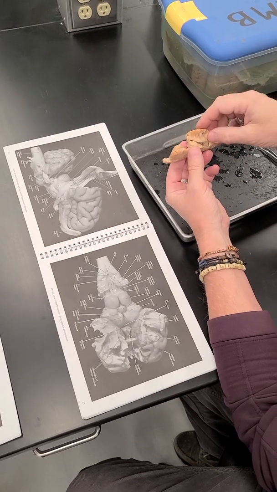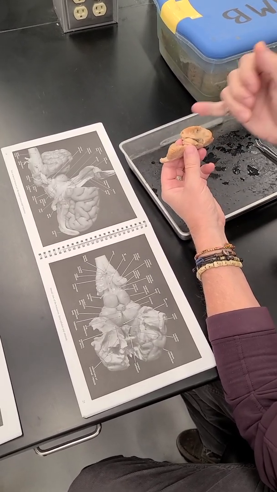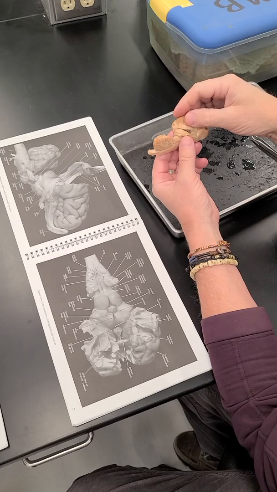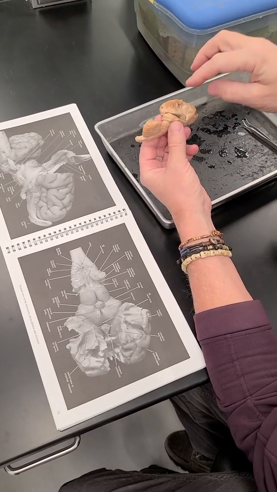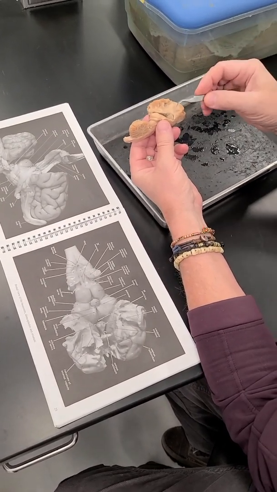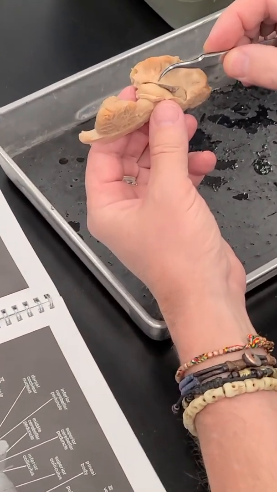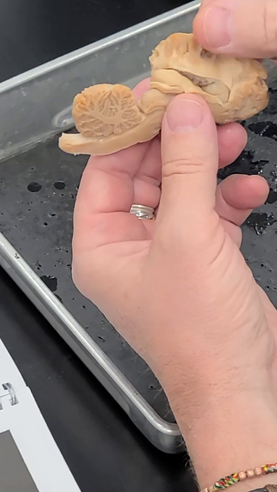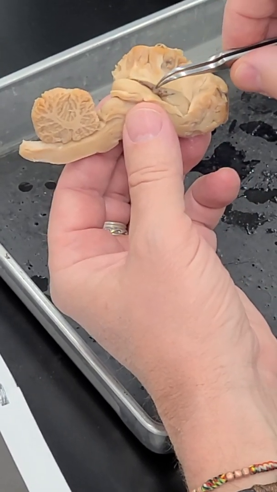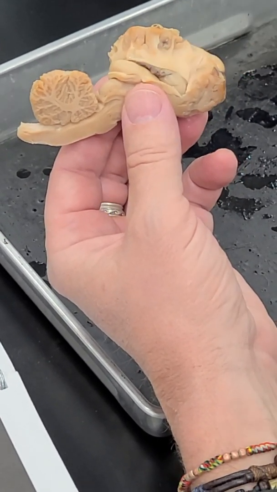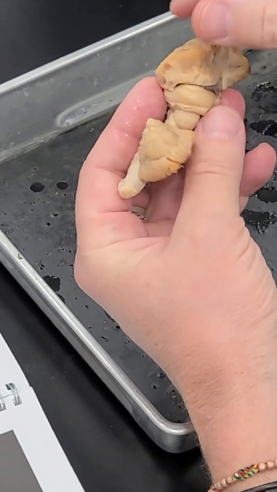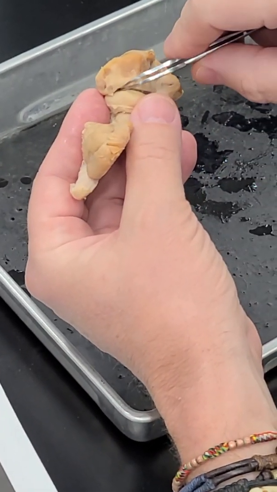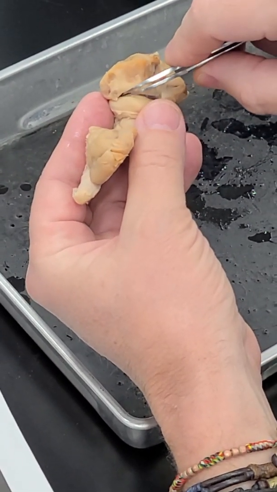And so here I've cut into the telencephalon, the cerebral hemisphere, down to the lateral ventricle. And so what we see here, this space that's right here, is the lateral ventricle. And you can see the choroid plexus that sits in the lateral ventricle here. And you can see how it follows the lateral ventricle around. And it would follow most of the lateral ventricle.